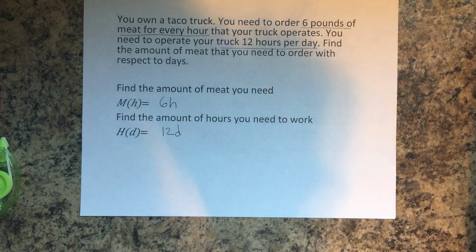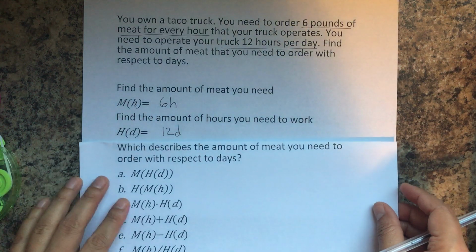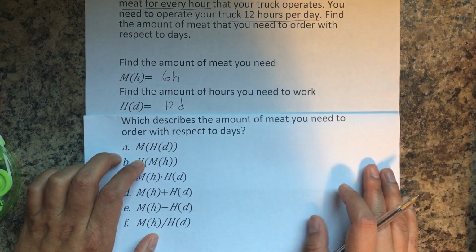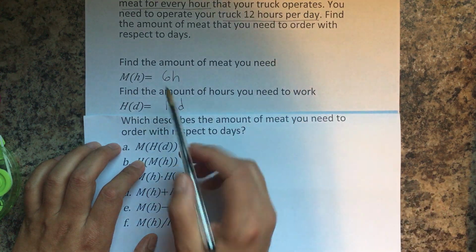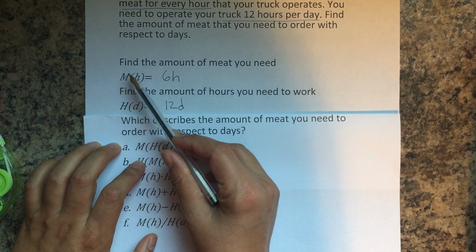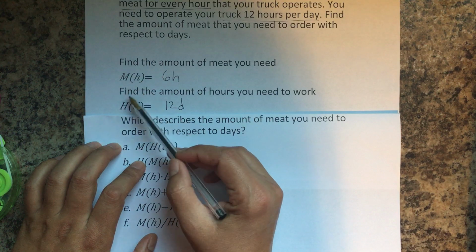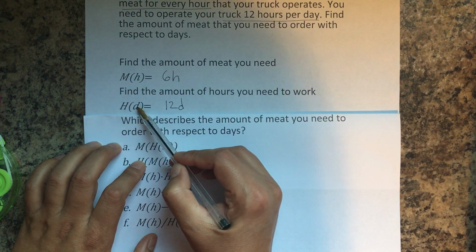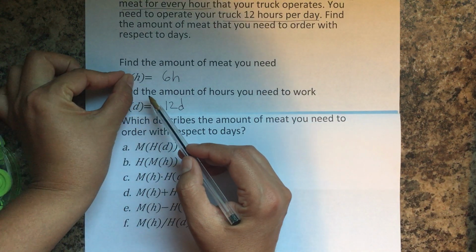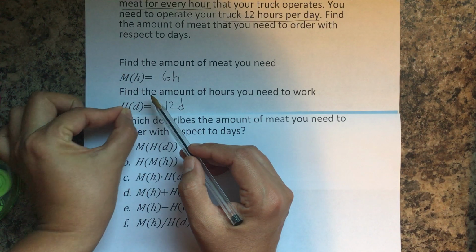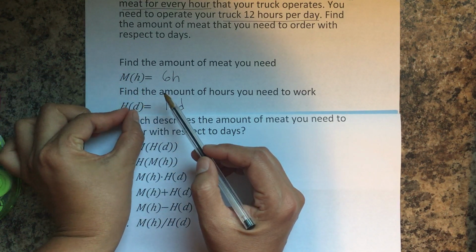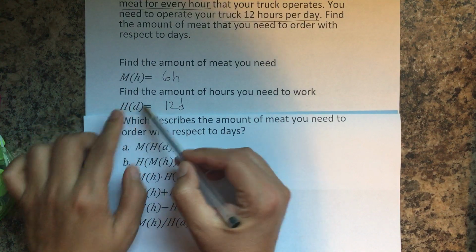And I think I'm going to give you a specific example. But, so what depends on what? Well, the amount of meat depends on how many hours I work, and the hours that I work depends on the number of days that I work. So basically, it's like going from this to this, and then from this to this. So this is the outside, and it goes to the inside with this.